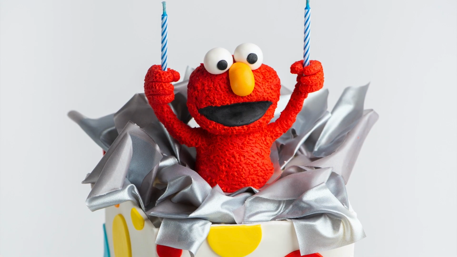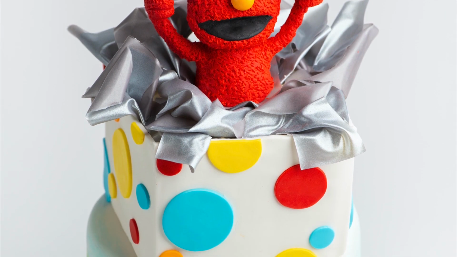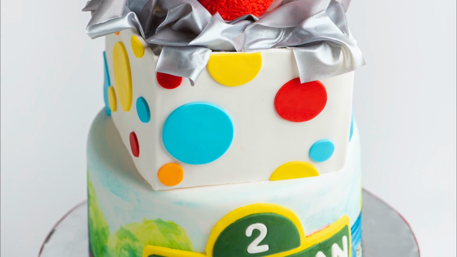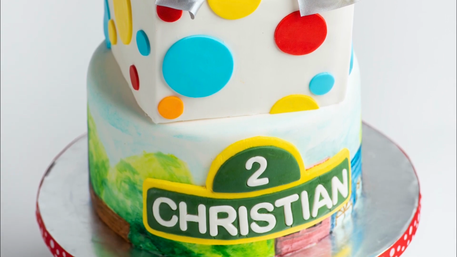You really want to use this opportunity to create a cake that's unique and that's going to stand out and that you would be proud to put your name on. So here's the final cake. I really loved how it came out and my cousin was very happy with the cake as well.